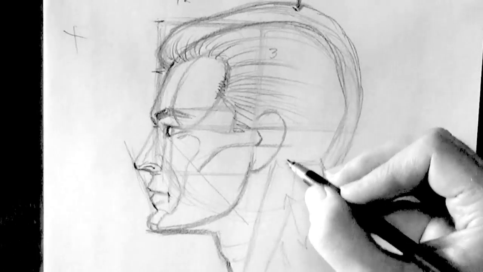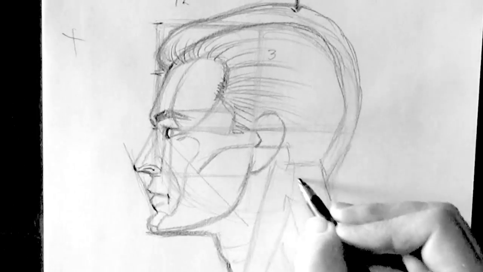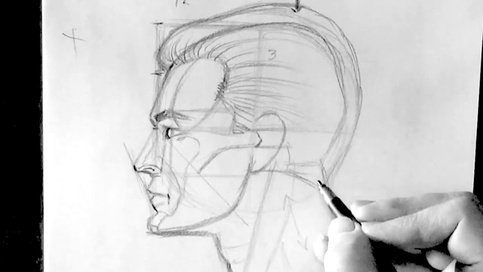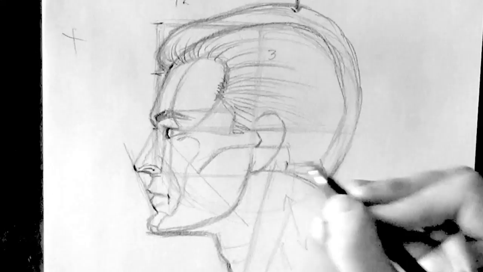So you have the hair on the head, and then of course when it comes to the neck, it comes a little bit basically where the bottom of the ear is, depending on the person. That's generally where the hair stops growing.